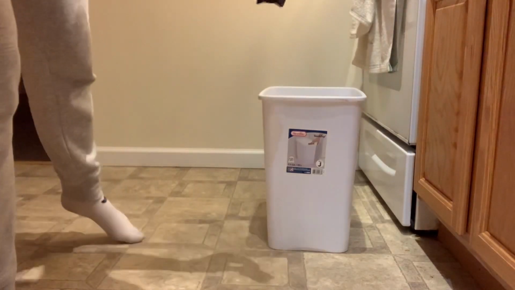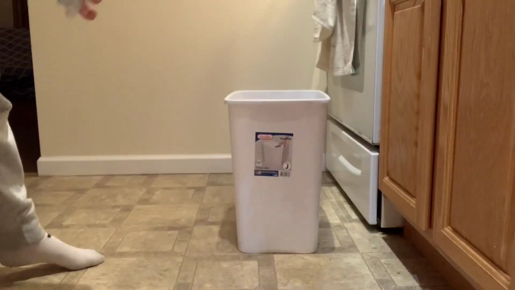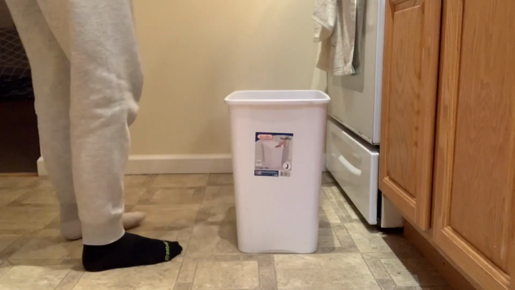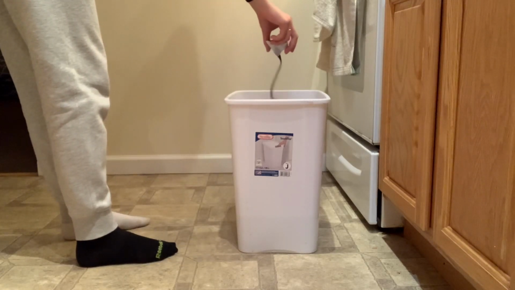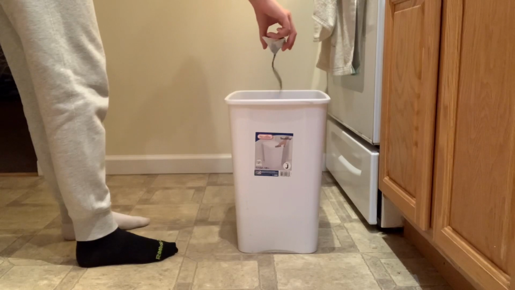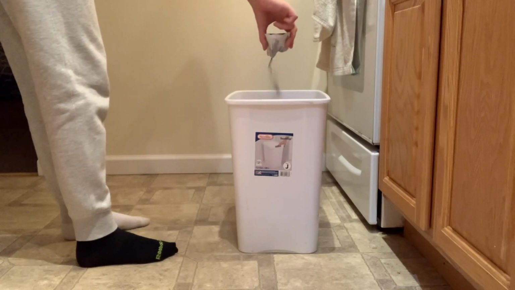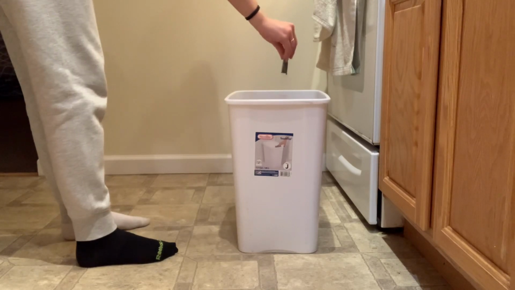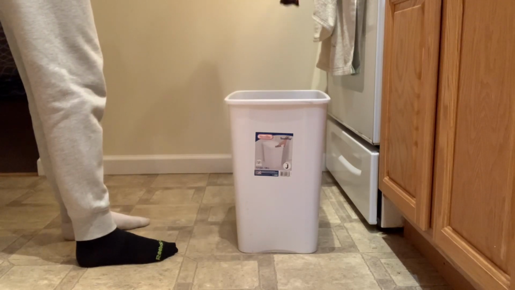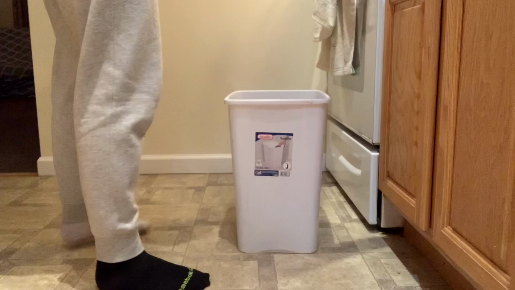So just to take a look right now, this is what the water looks like. This bag right here. So pour this in. Okay, so the dye has been added.